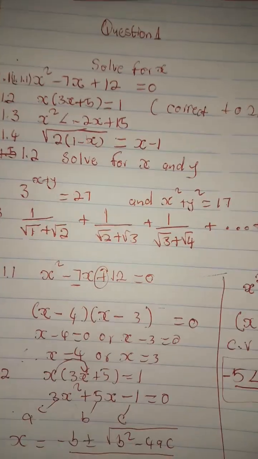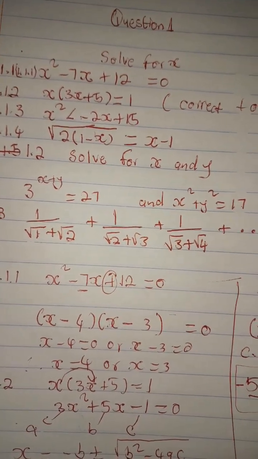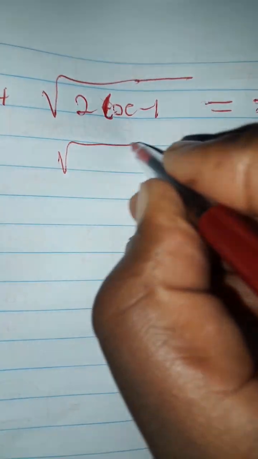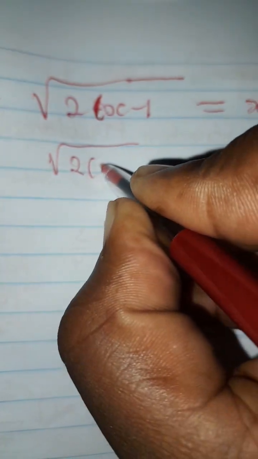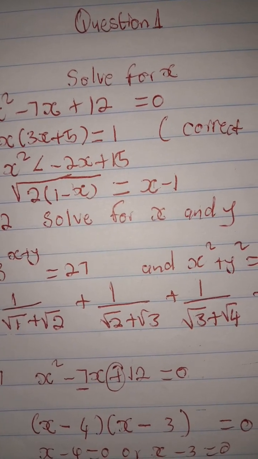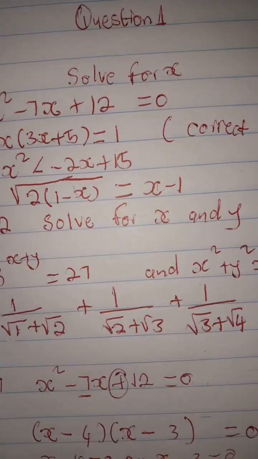Right, let's go to 1.1.4. Here this is an equation at 1.1.4. Remember that we're given 2x minus 1 equated to x minus 1. Let's go and recheck whether we copied it right. Yes, we did copy it right. Let's go back and write the solution.